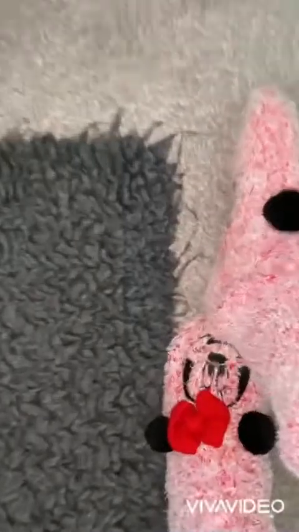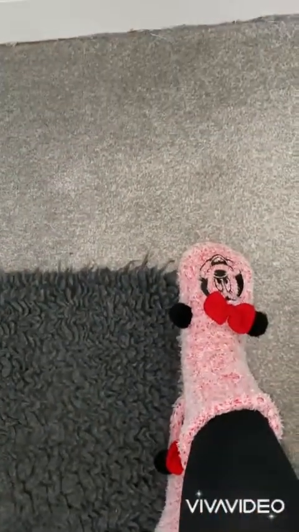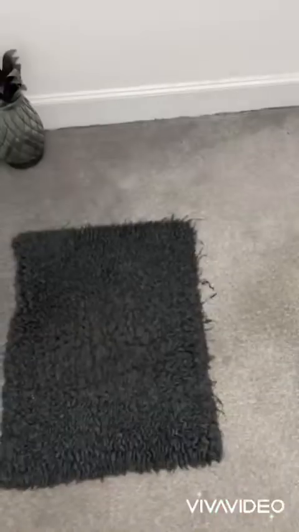Then I'll bring my other foot up and make sure that the back of it is touching the front of my other foot. So Bonnie's mat measures the same as 3 of my feet.